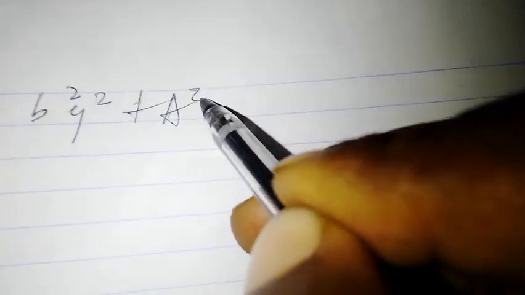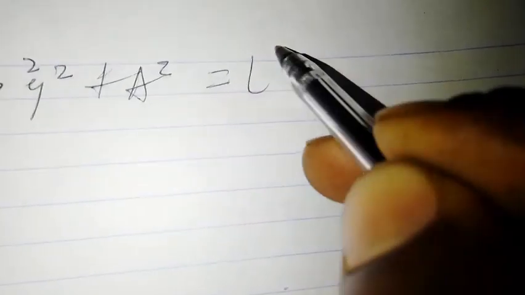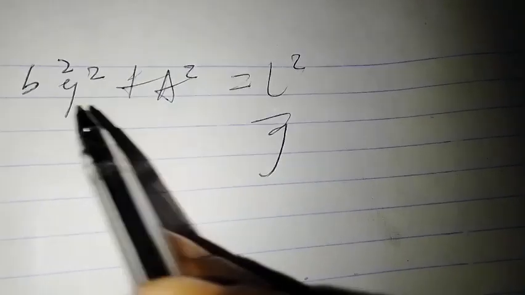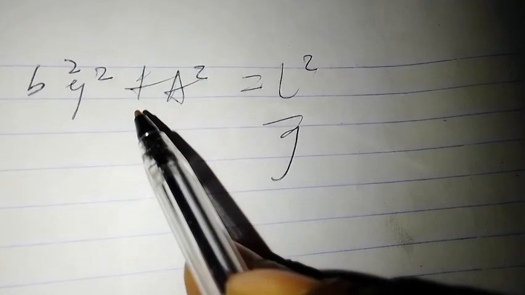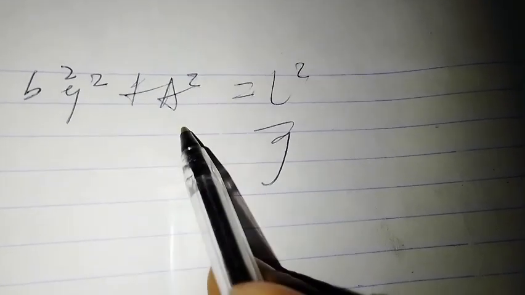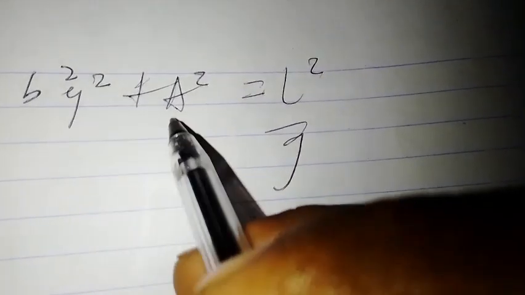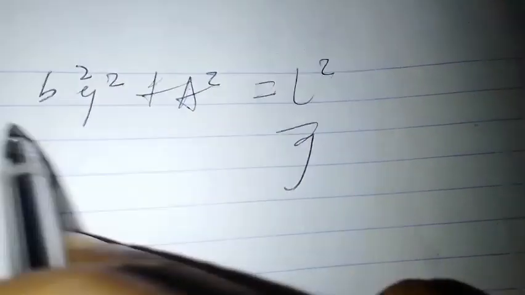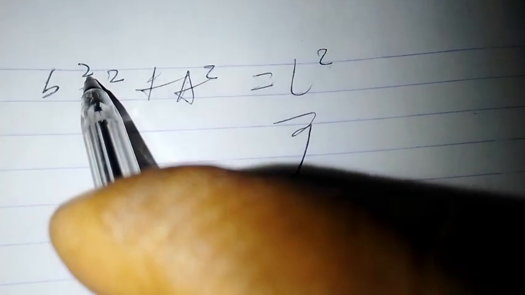So we were having B squared Q squared plus A squared equals L squared over G. I made a mistake formerly, but I'm supposed to correct it here.